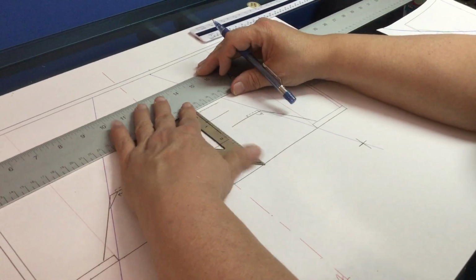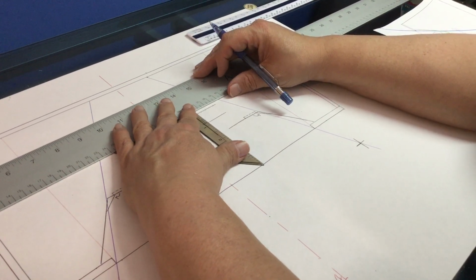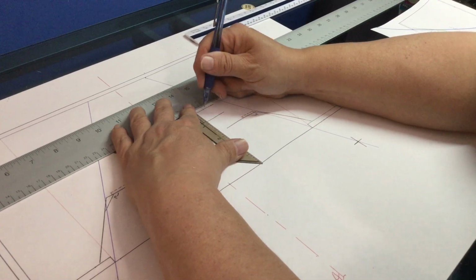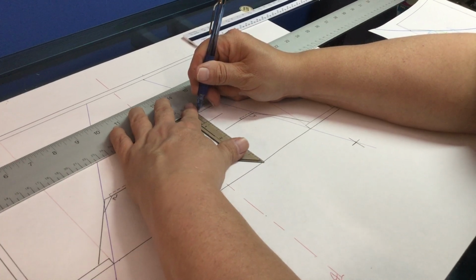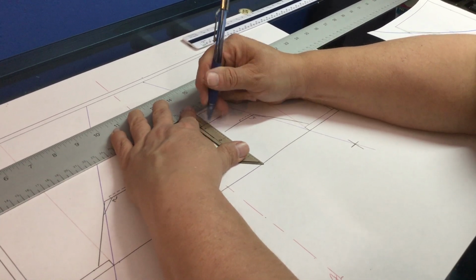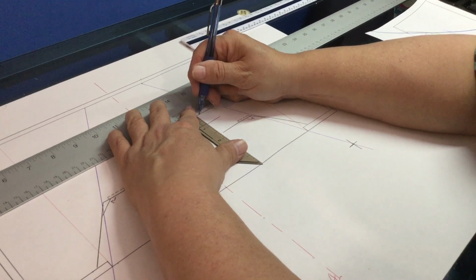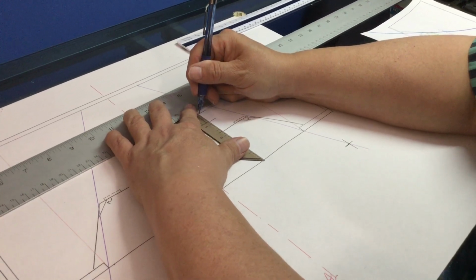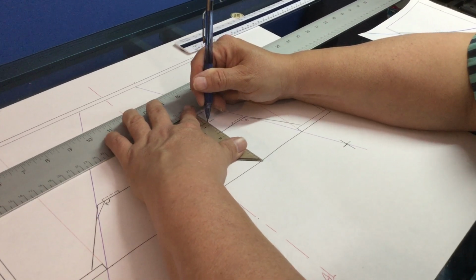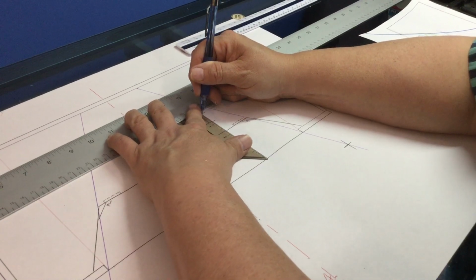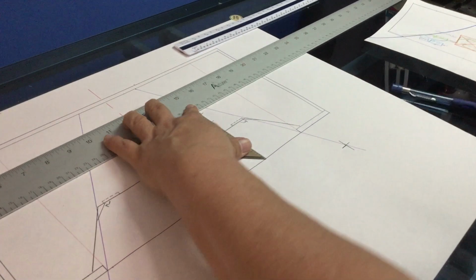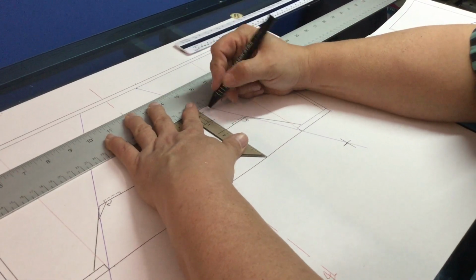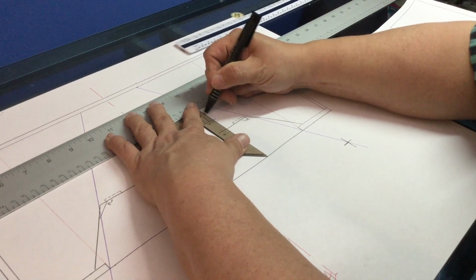And again, I've got a triangle, so I'm going to use that to make my 90-degree lines. Now, if you don't have a triangle, you're just going to measure that 1 foot over on the other side of the steps. And here's my last one. Keep my triangle in place. Erase what I don't need.